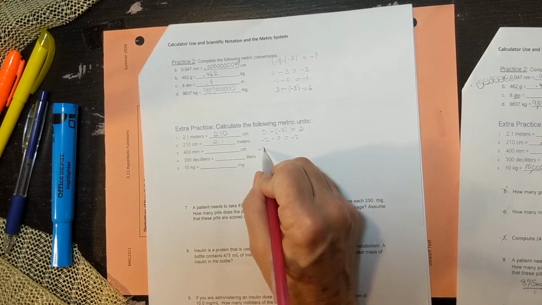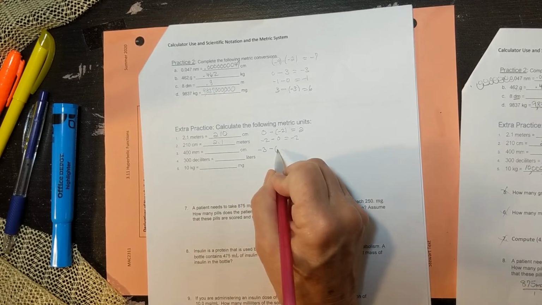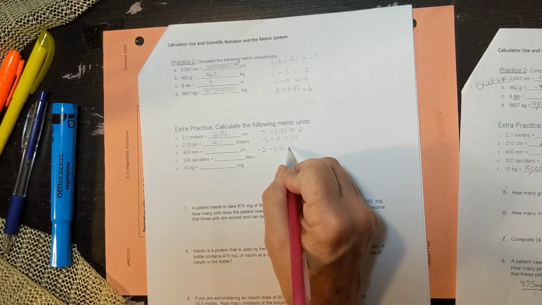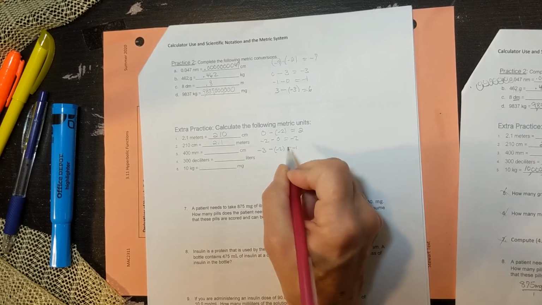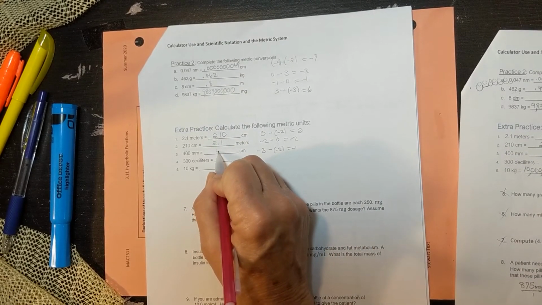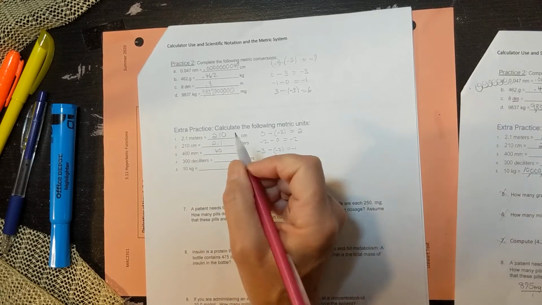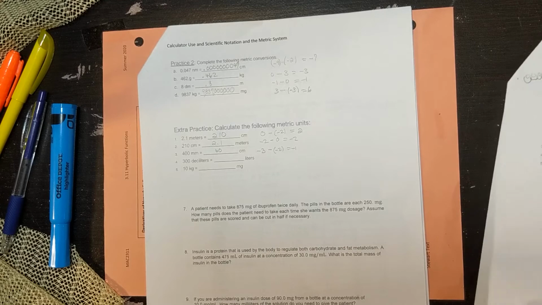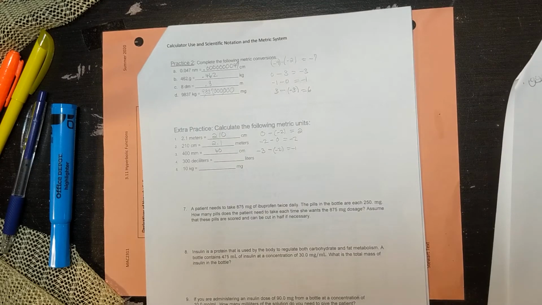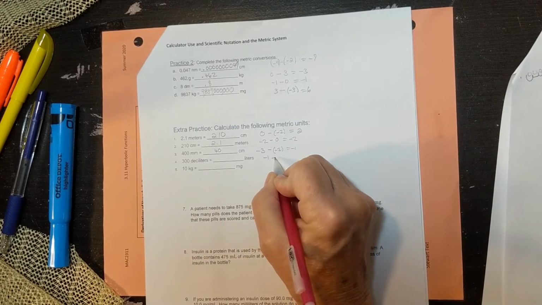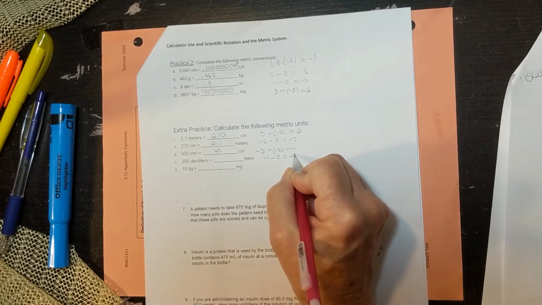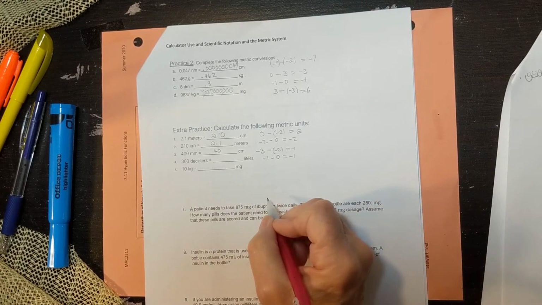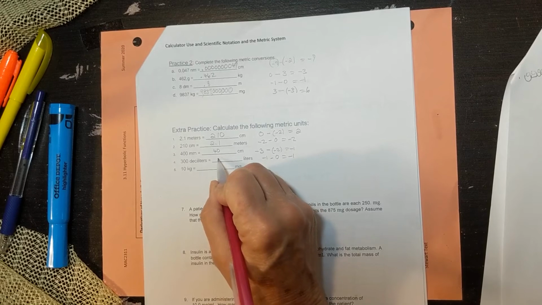Millimeters. -3 minus centimeters, -2. -3 plus 2 is -1. 1 to the left is going to be 40. Deciliters. Deciliters is -1. Liters, its base is 0. So we're just going to move 1 to the left. So it's going to be 30.